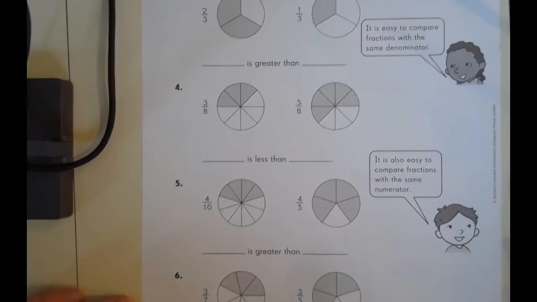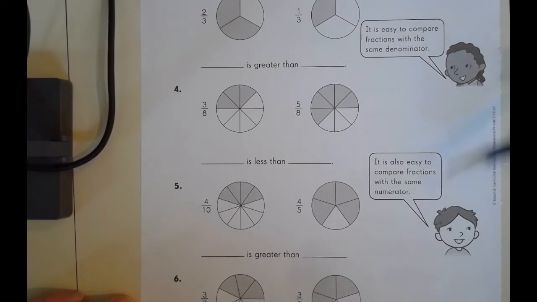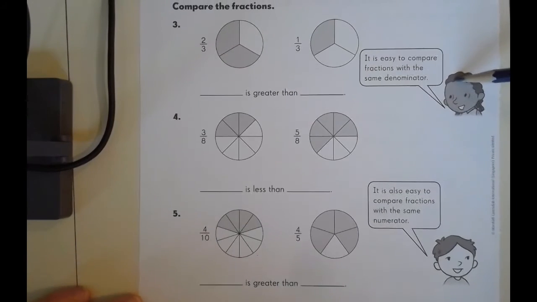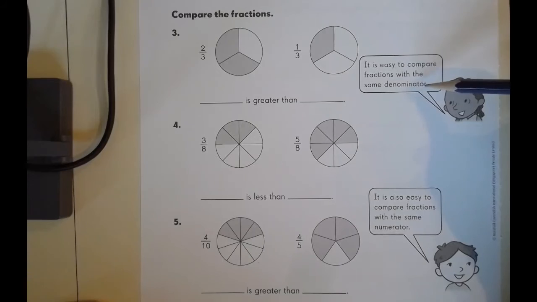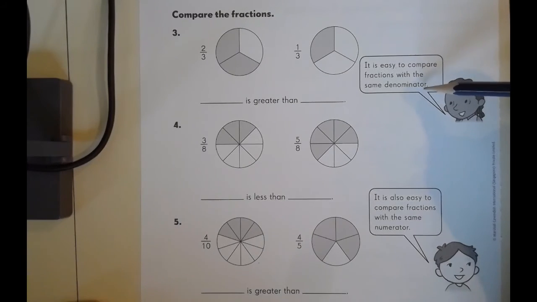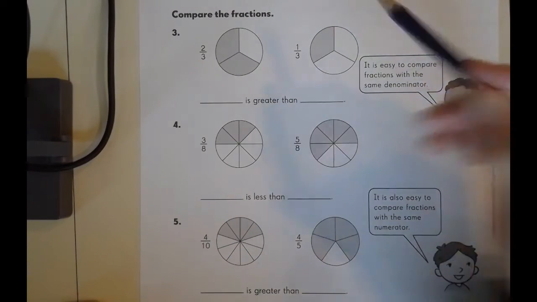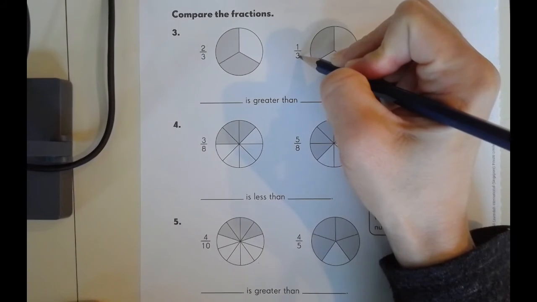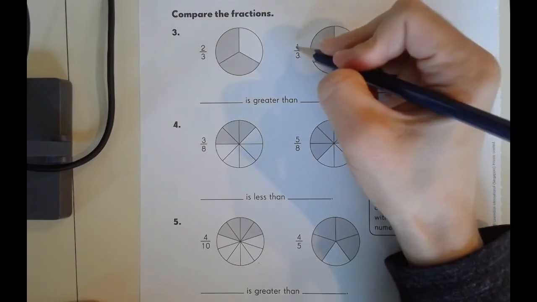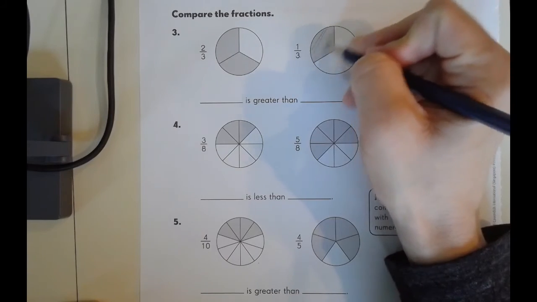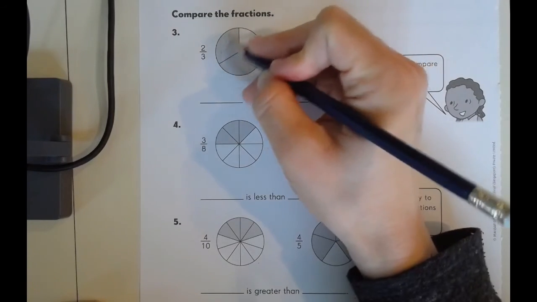Now that we've gone through this, there's a couple little reminders here for you. It's pretty easy to compare fractions that have the same denominator, because remember, if you're cutting a pie into 3 pieces, it's easier to figure out if I eat one of those pieces compared to someone who eats 2 of those pieces.